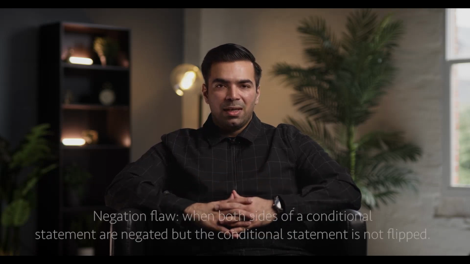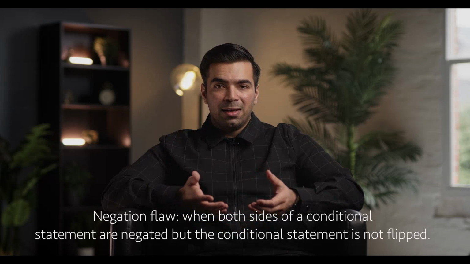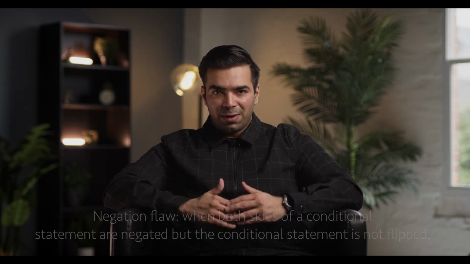Necessary can exist without sufficient, right? That's something we already covered. So that's why flip flaw is wrong. If you're just flipping and not negating, that's wrong. It changes the meaning. The second conditional flaw is negation flaw. It is committed when both sides of the conditional statement are negated, but the conditional statement is not flipped. If we don't flip, but we just negate both sides, it changes the meaning.